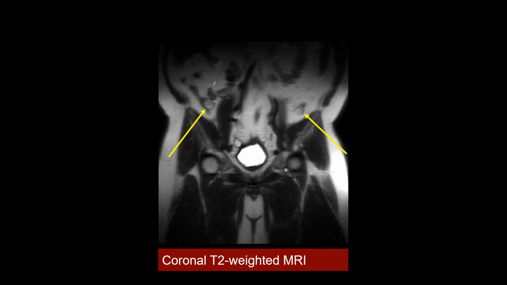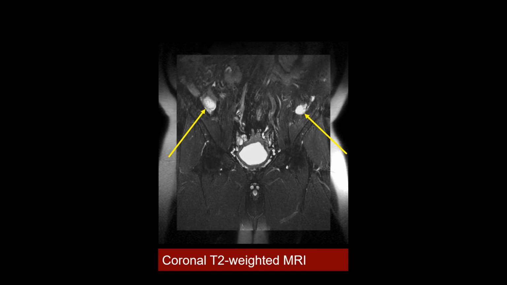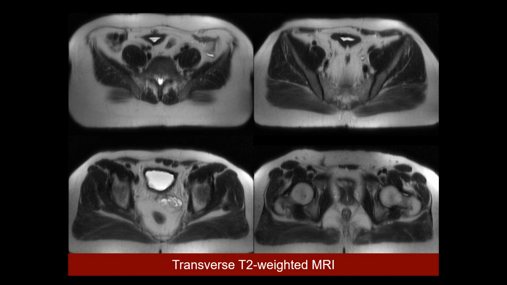This is a coronal MRI of the same patient showing the undescended testis bilaterally. And these are better appreciated on the fat-saturated T2 weighted images. And on these transverse T2 weighted images, we see the extremely deficient anterior abdominal wall muscles. We appreciate the agenesis of the right seminal vesicle.